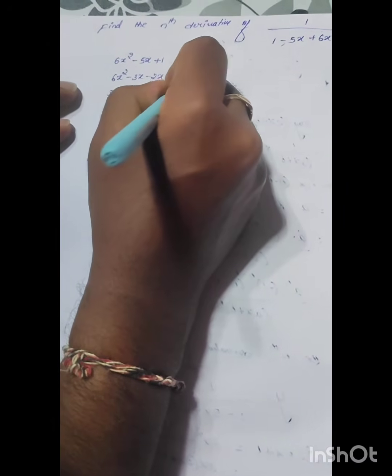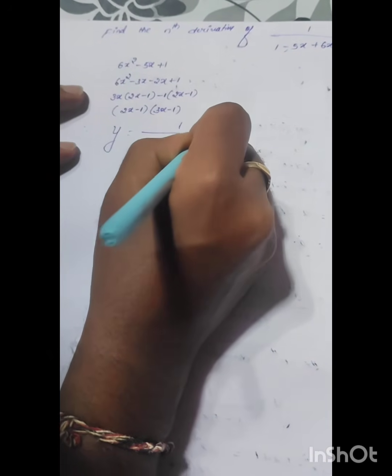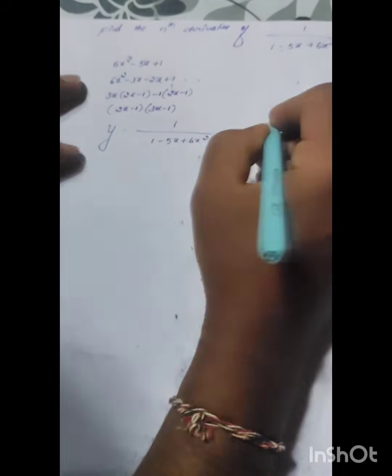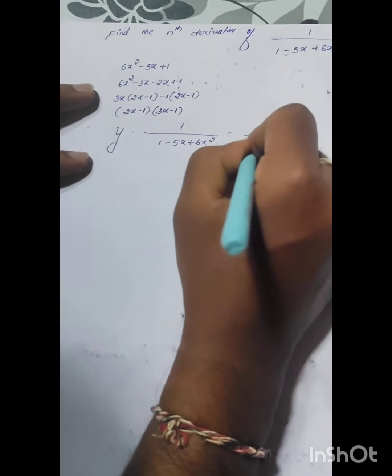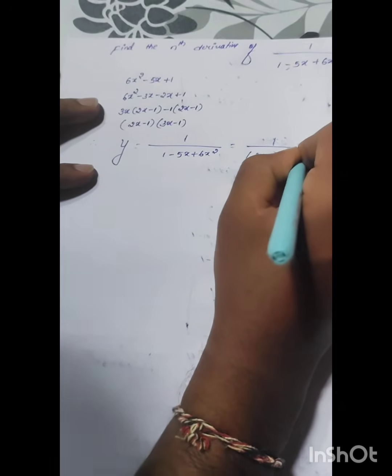Again from here let me take minus 1 outside, so this will become 2x minus 1 again. So this will be factorized to 2x minus 1 into 3x minus 1. Therefore our function y is equal to 1 over 1 minus 5x plus 6x square, which can be written as 1 over 2x minus 1 into 3x minus 1.